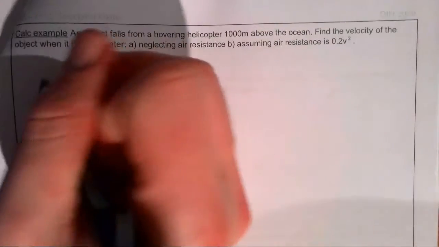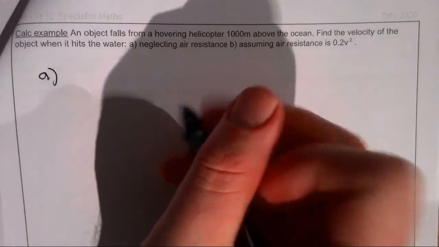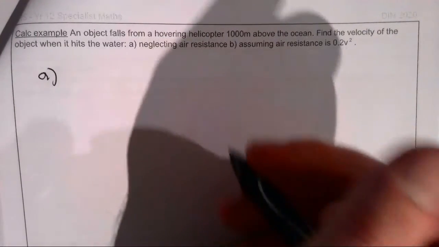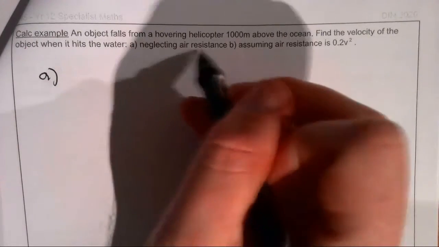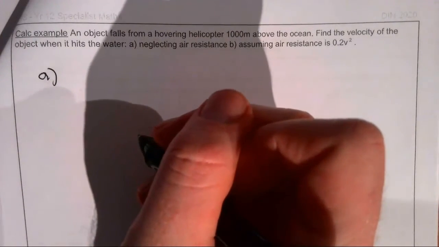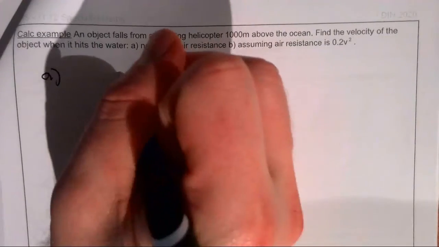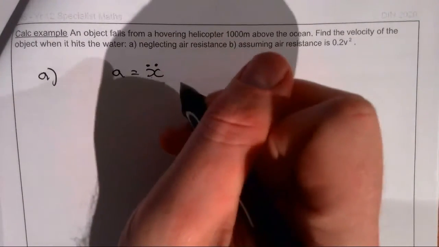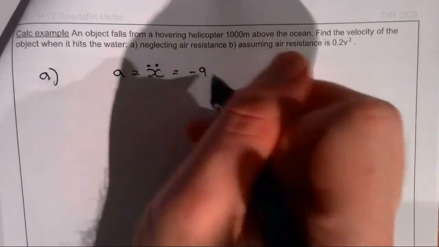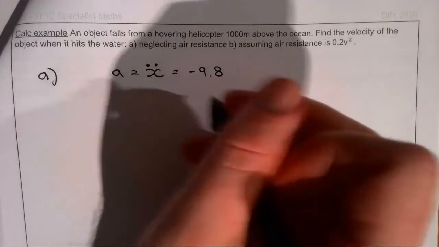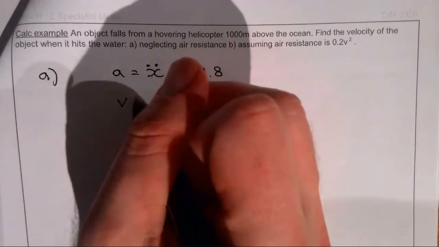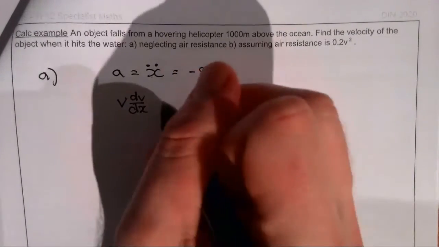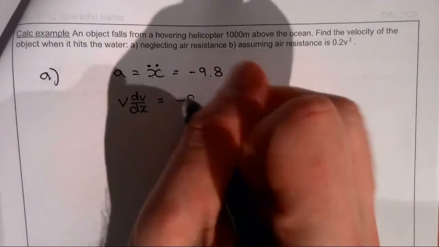Okay, so hopefully you've had a good go at this, so I'll go through it quite quickly. What I'm going to use here as my starting point is the fact that for part A there's no air resistance, so the only thing impacting acceleration is gravity, which means the acceleration, or in other words, the second derivative of x with respect to t, is minus 9.8. So then using this form, remember I don't really want to use t because it's got nothing to do with this question, v times dv by dx is minus 9.8.